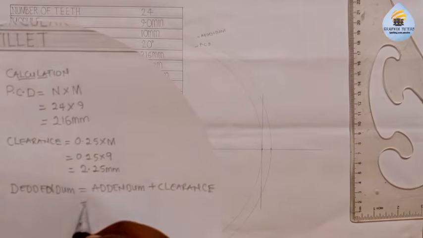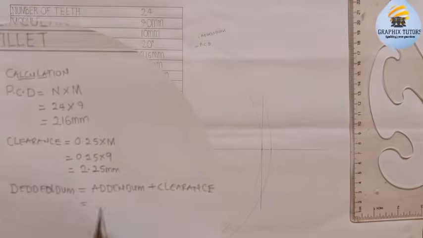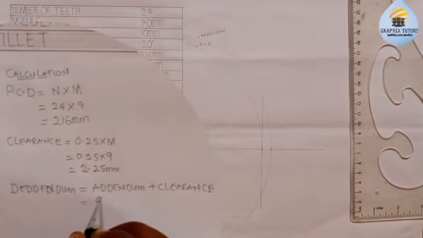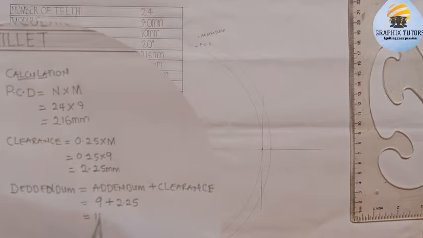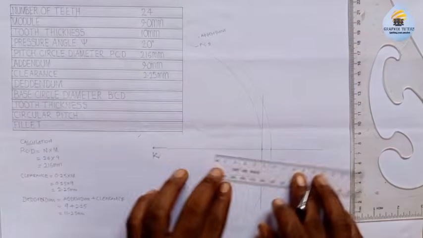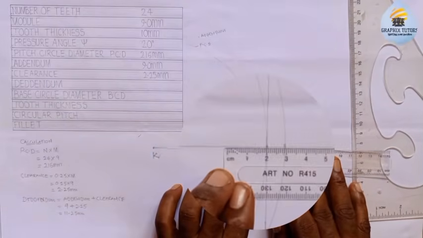And what is the addendum? The addendum is 9, plus the clearance, which is 2.25. Now when you add both of them, you're going to have 11.25 millimeter. So from here, I'm going to measure 11.25 on my meter rule at this point here.